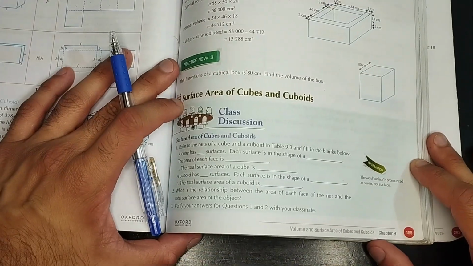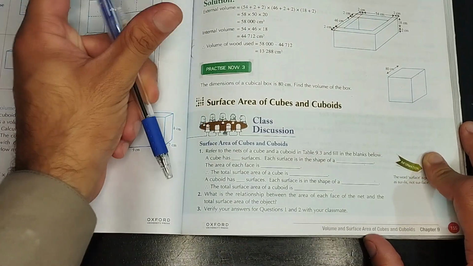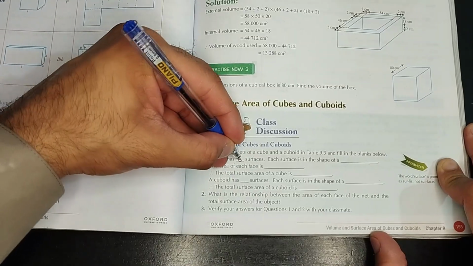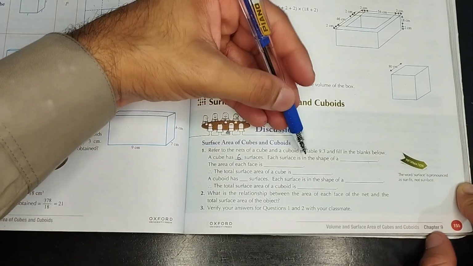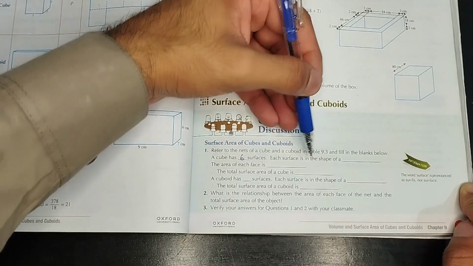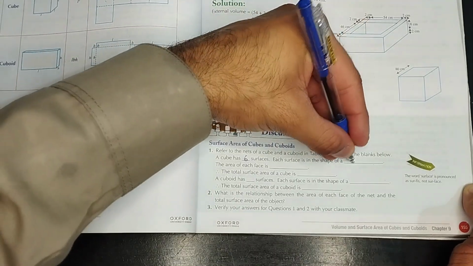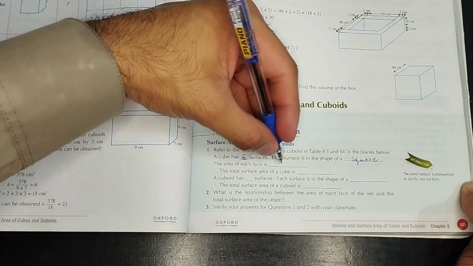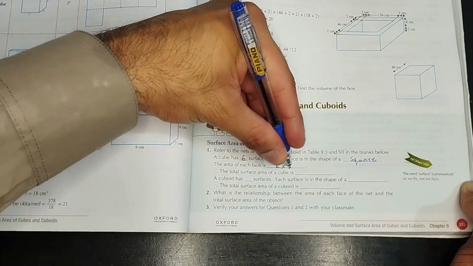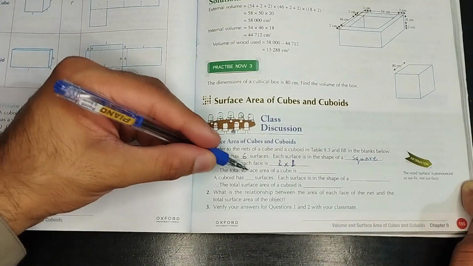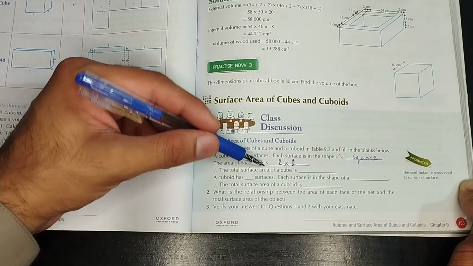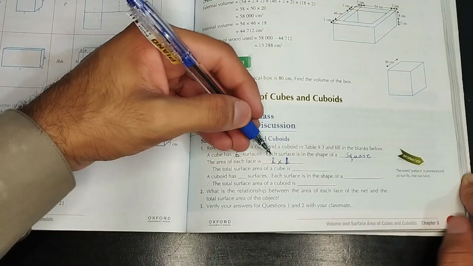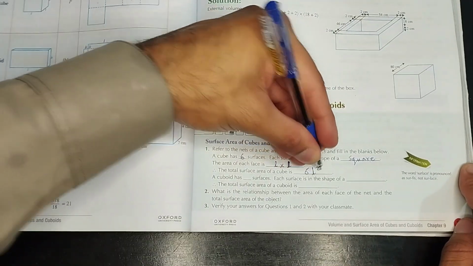Okay, on page number 155, we have the class discussion. Let's try this out. A cube has dash many faces. A cube has 6 faces. Each surface is in the shape of a square. The area of each face is going to be what? Length multiplied by length, because it's a square. The total surface area of a cube, you're just going to add all of them together. Length multiplied by length plus length multiplied by length, and you will get 6L square, right?